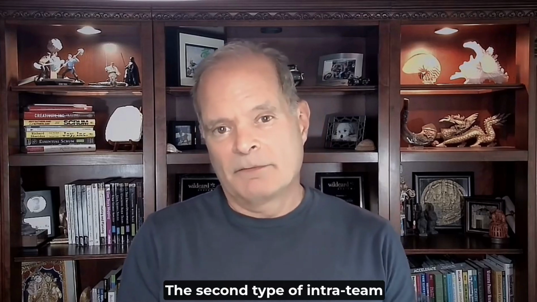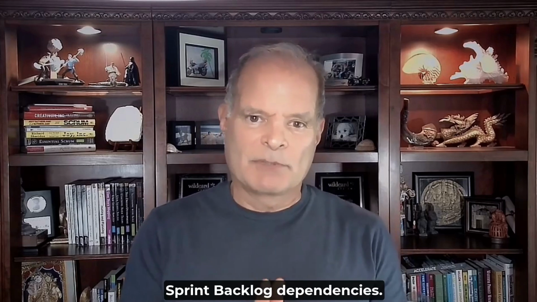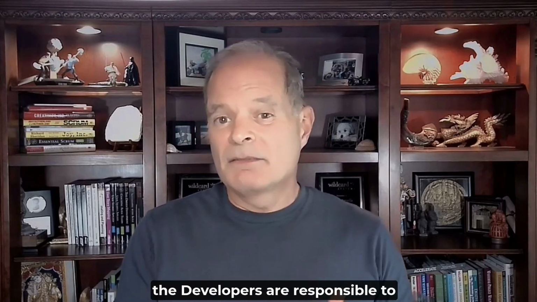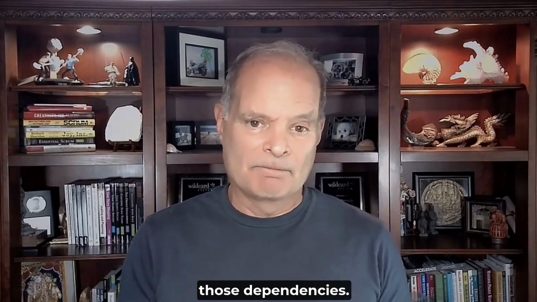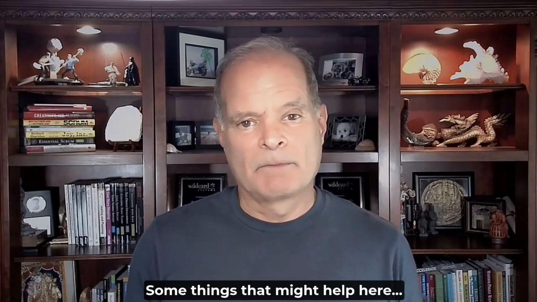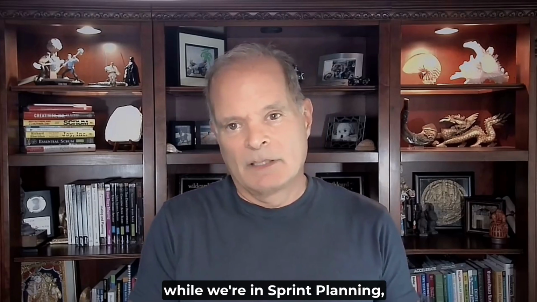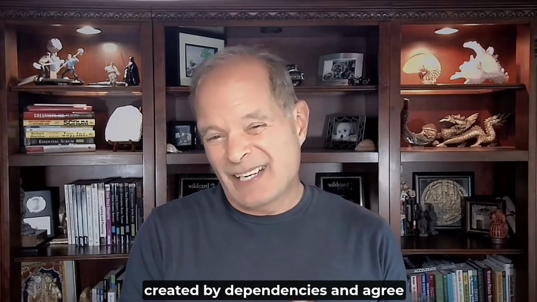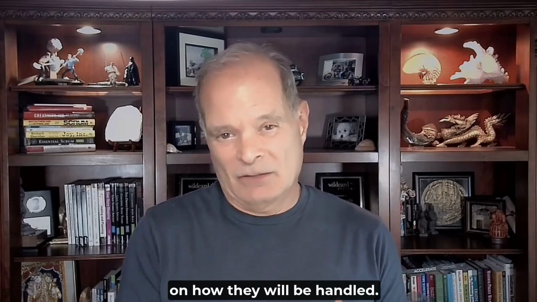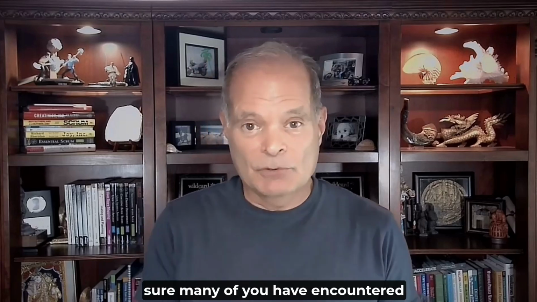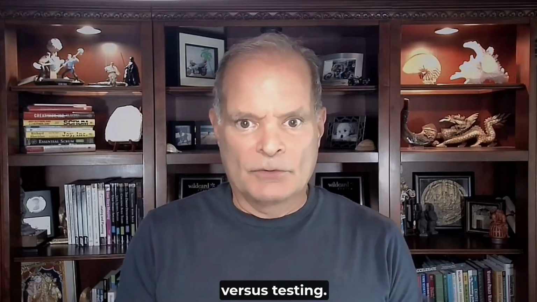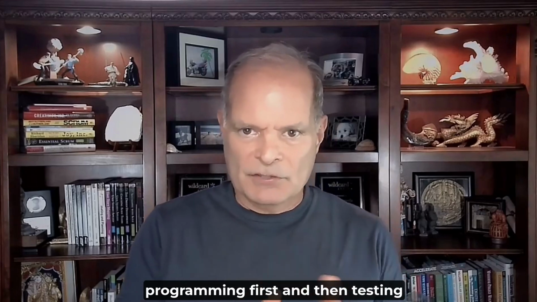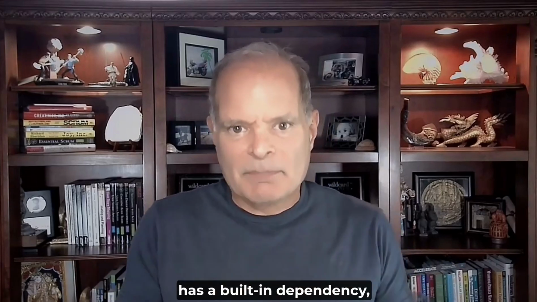The second type of intra-team dependency, sprint backlog dependencies. For those dependencies, the developers are responsible to coordinate the tasks around those dependencies. Some things that might help here. While we're in sprint planning, try to understand the potential risks created by dependencies and agree on how they will be handled. The most common example that I'm sure many of you have encountered has to do with programming versus testing. The old traditional way of programming first and then testing has a built-in dependency.